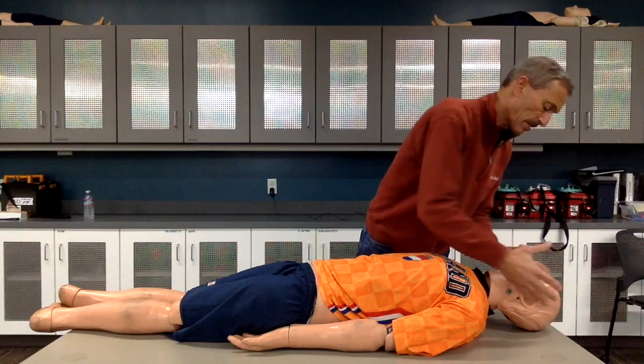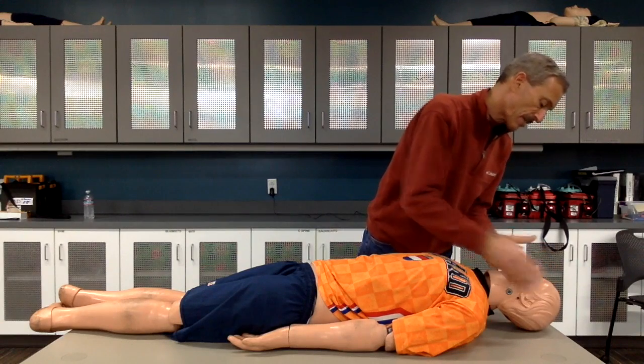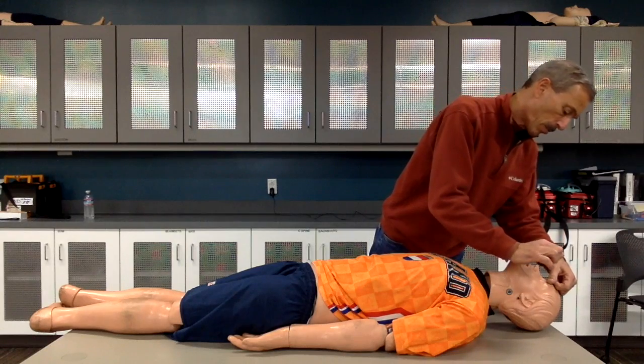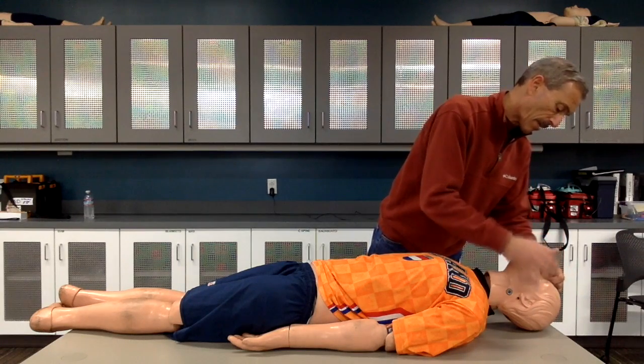I don't see any obvious signs of deformity to the face. Palpate the facial bones. Everything seems to be stable. The pupils are reactive at 6 and appear to be PEARL.